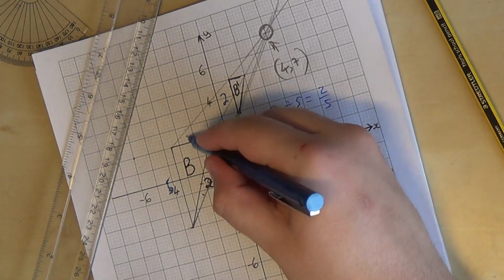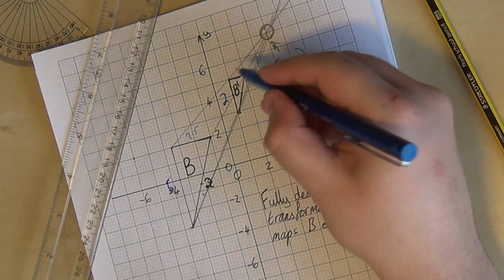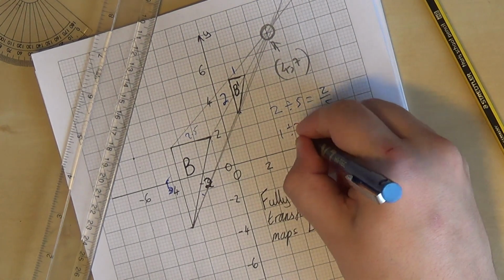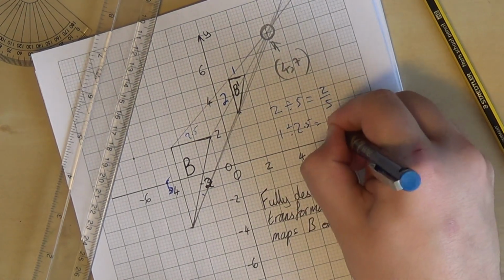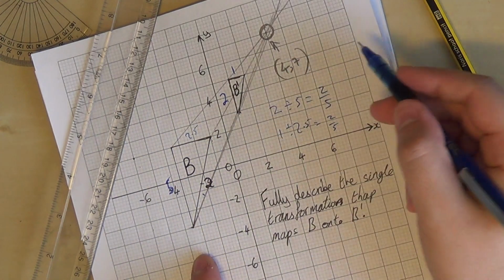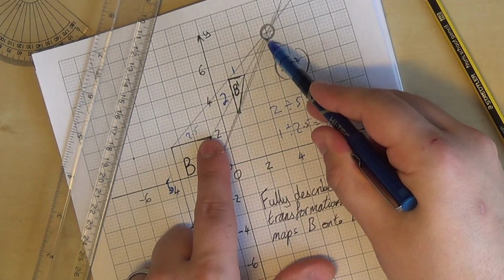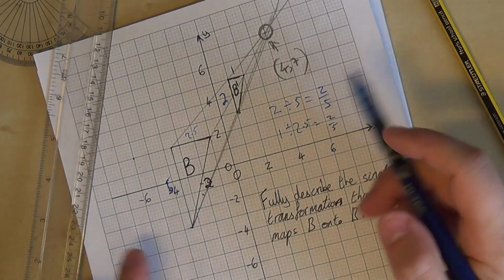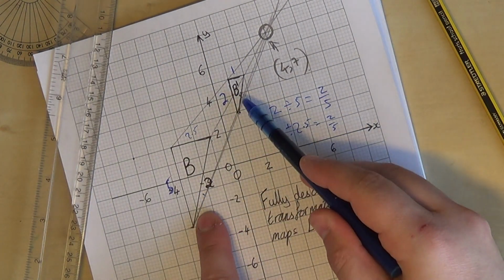And any measurement, this is 2.5 divided by, this is 1. So that's 1 divided by 2.5, which is also 2/5. And we can do the same thing with the hypotenuse. And the lengths rule applies as well. So this all works the same way, just when it gets smaller, it gets nearer to the centre.